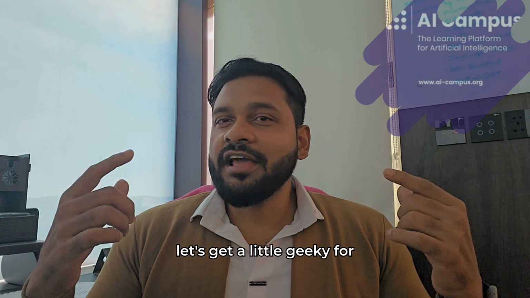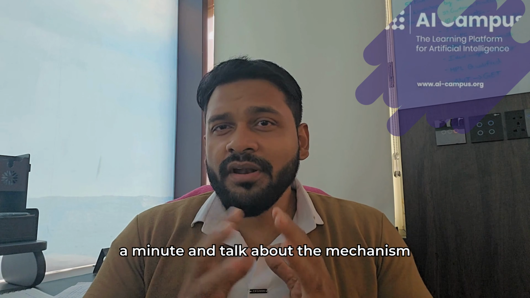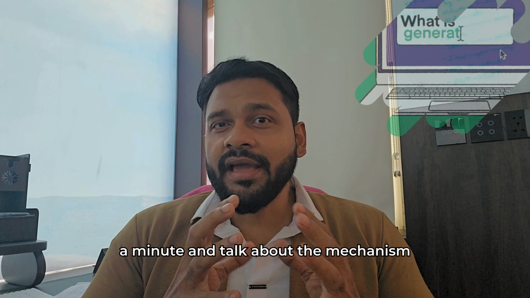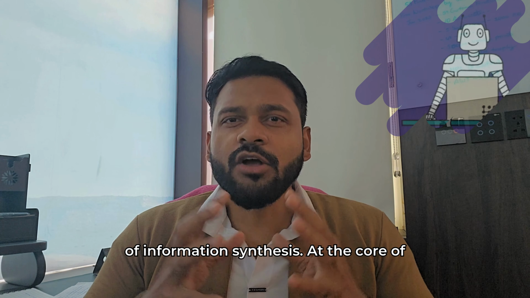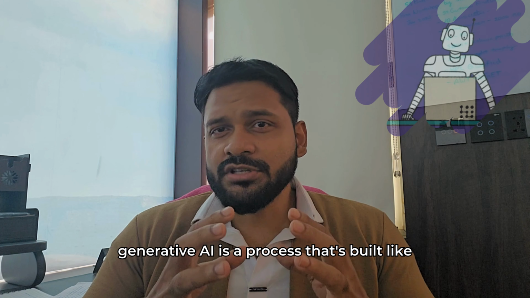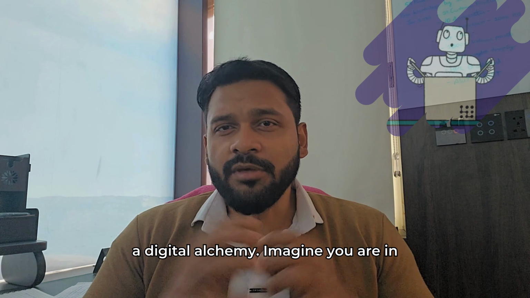Now, let's get a little geeky for a minute and talk about the mechanism of information synthesis. At the core of generative AI is a process that's built like a digital alchemy.